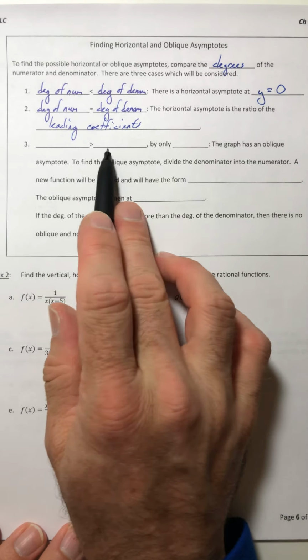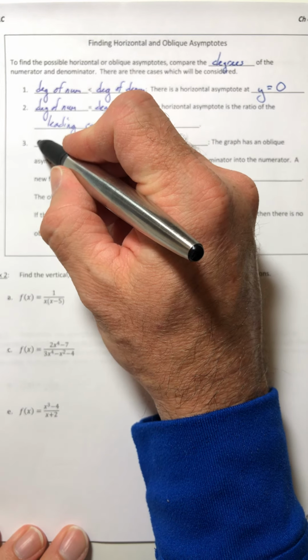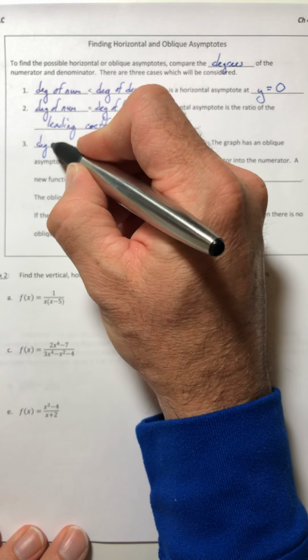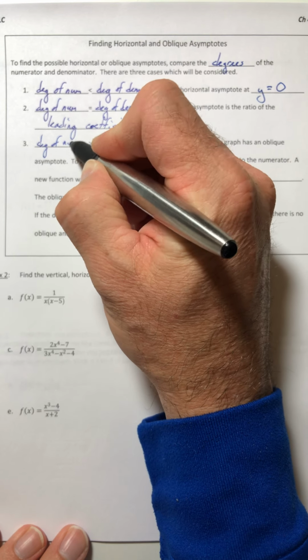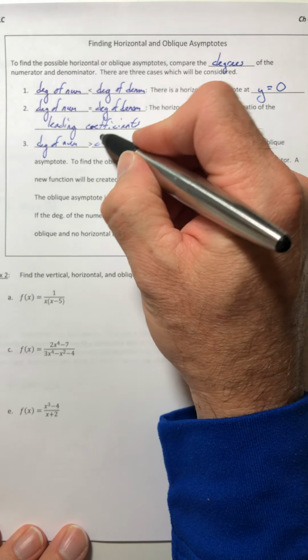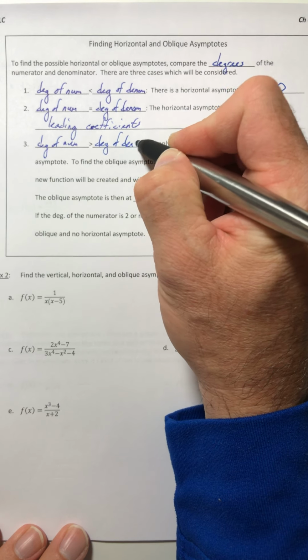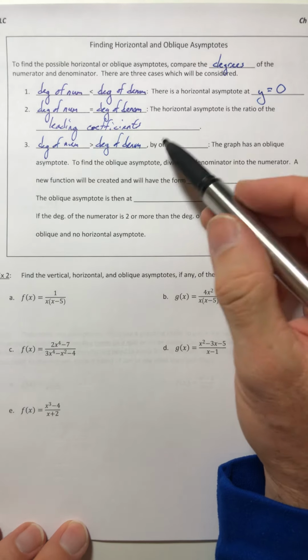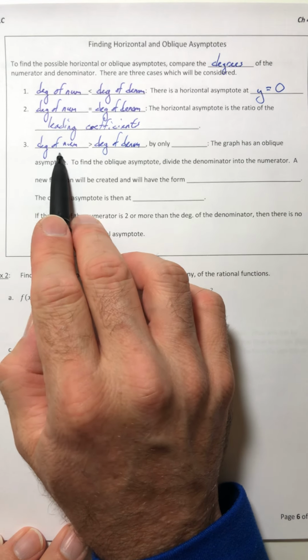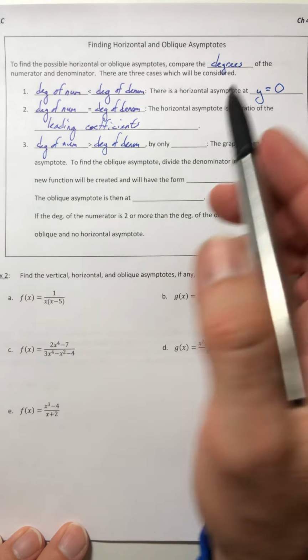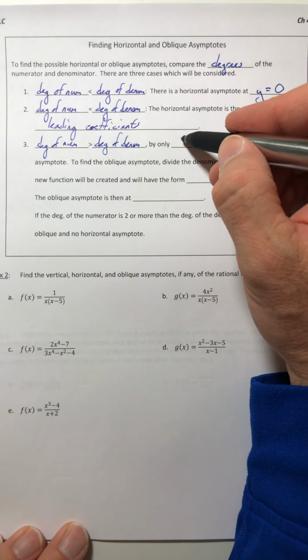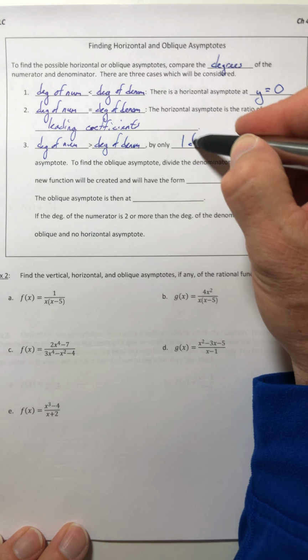Okay, and then the last case, which you probably guess, is when the numerator has the bigger degree and the denominator has the smaller one. In this case, you have to pay a little bit more attention, because the numerator is going to be the bigger degree, but only by 1 degree.